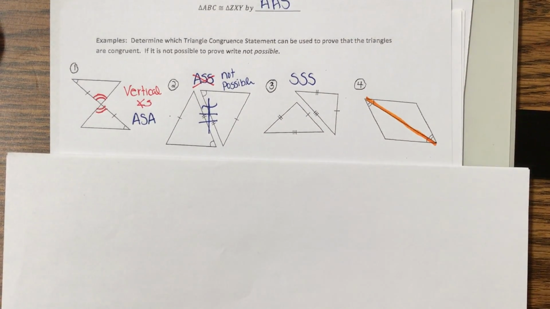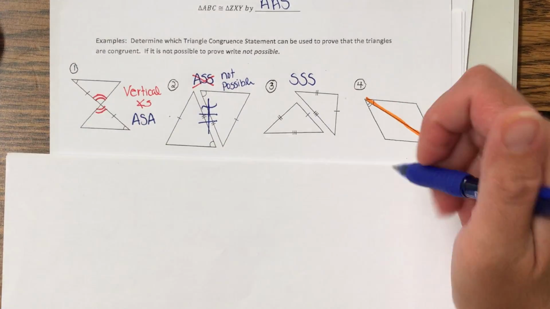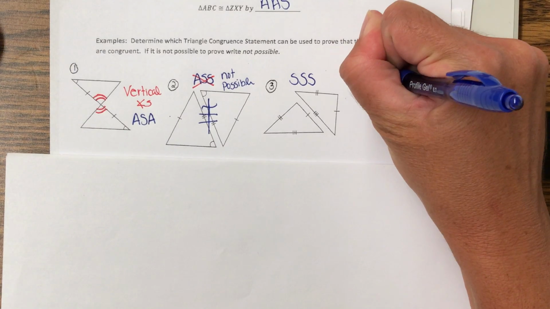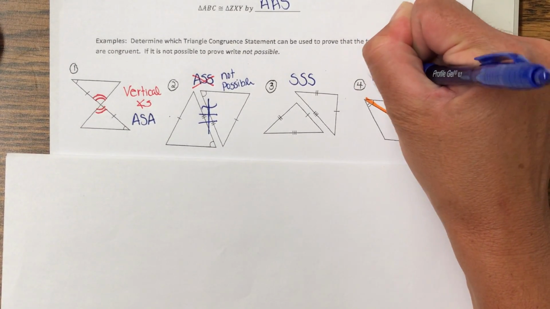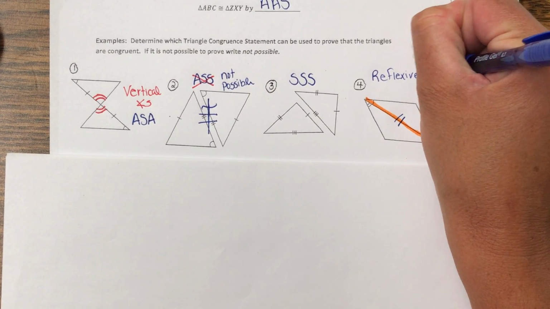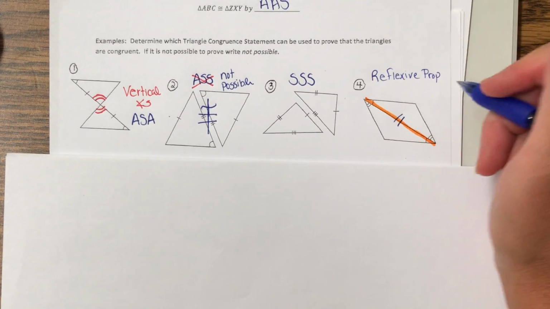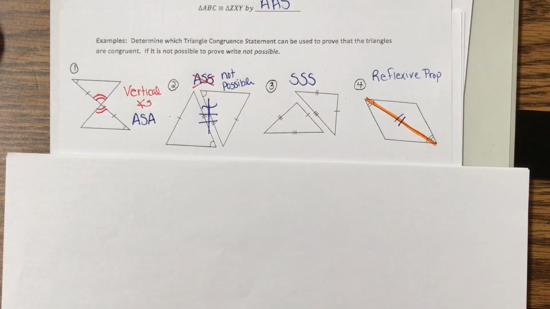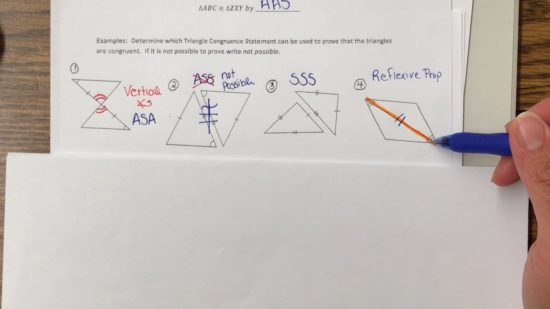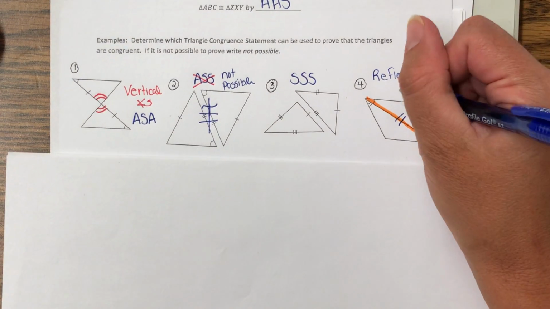So what happens when 2 triangles share a common side? What is that called? That is your reflexive property. So, yes, we do have enough information. These 2 triangles are congruent by angle, side, angle congruency.